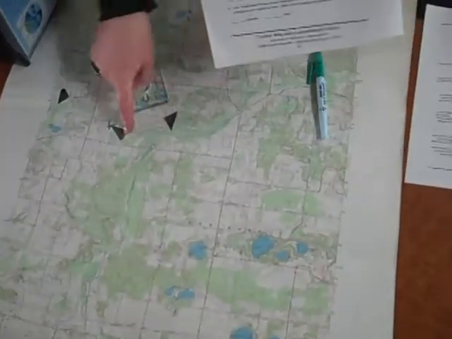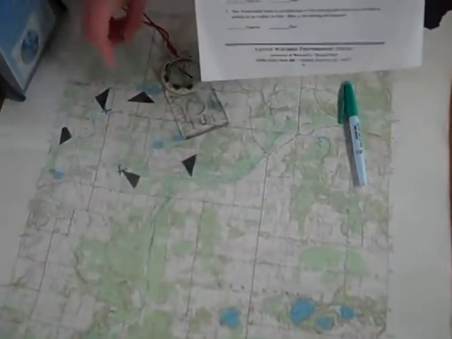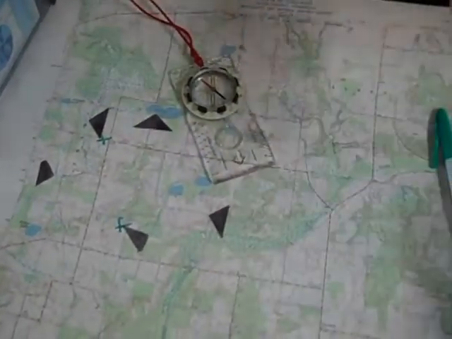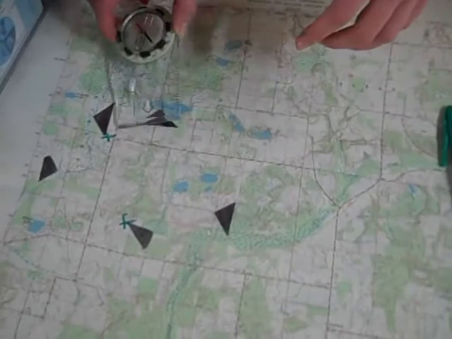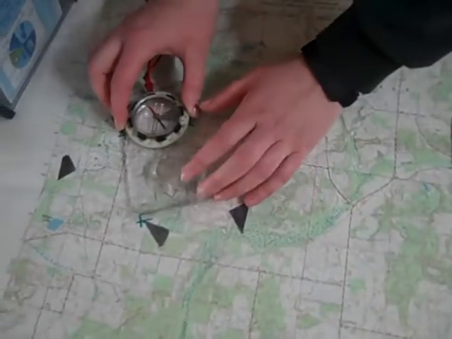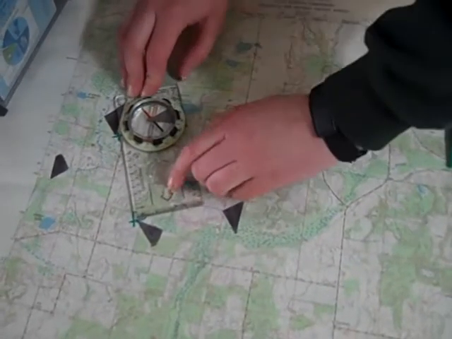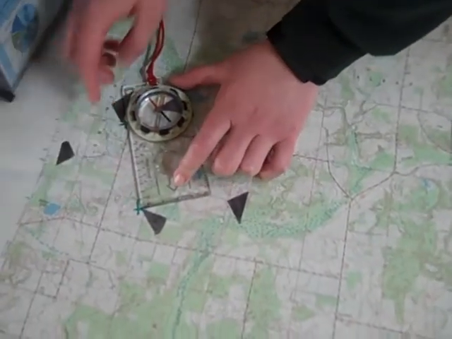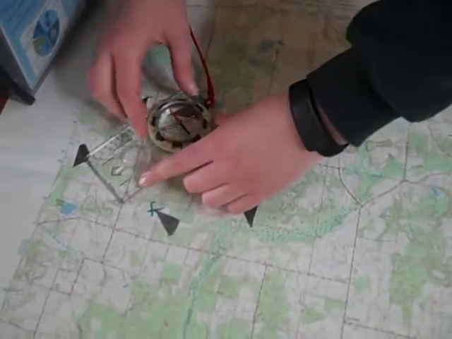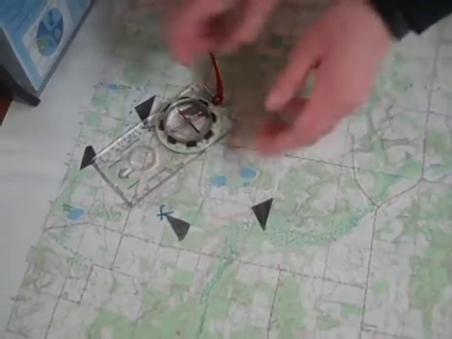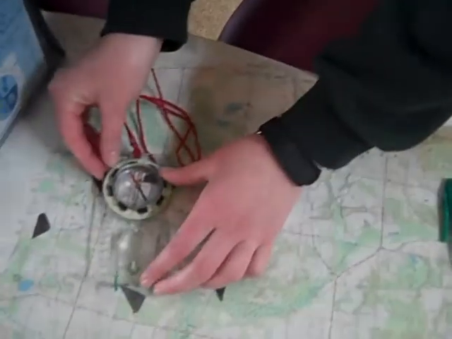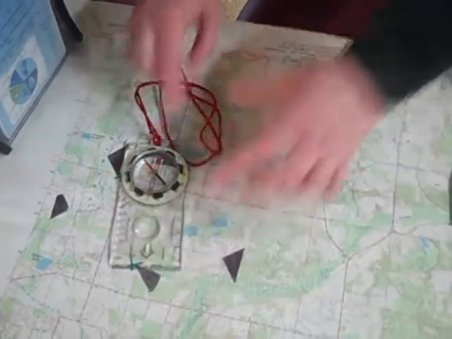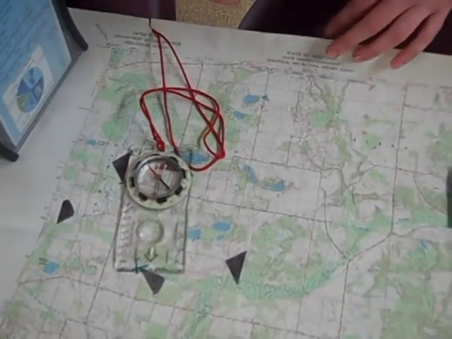And the key is that each one of these triangles is a point, but they need to figure out which one is which. And then you're going to go from one point to the next, and you're going to follow with the compass and make sure your line of travel arrow is going the way that you want to go. Or say you want to go this way. And always make sure that your north on your compass is going north on the map as well. So this way is north, so right now we're going north.